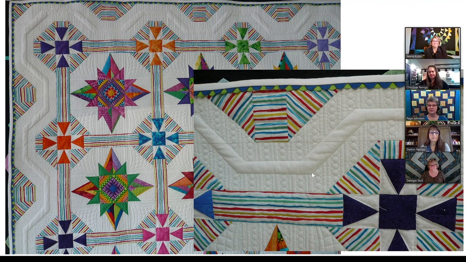But that really brings your eye around that quilt. This is a very happy quilt. It is. And the effect of breaking that up is marvelous. Yeah, the white space was too much for the rest of the quilt. I didn't feel it was balanced.